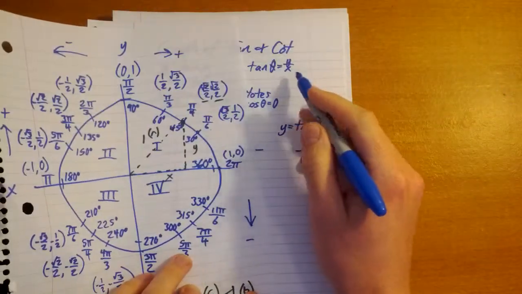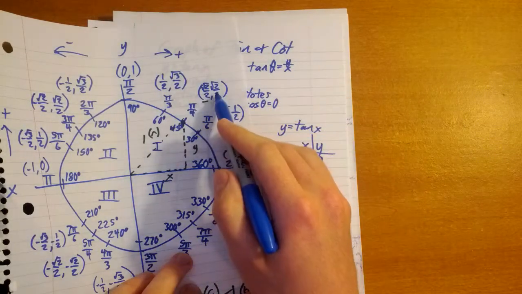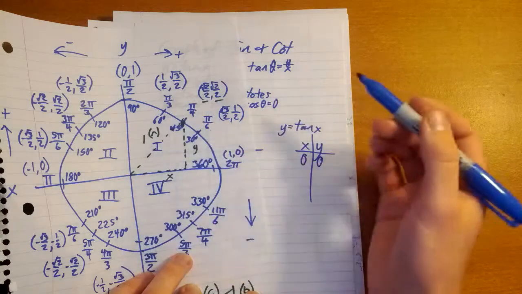So pi over 4 then is y divided by x. Tangent of pi over 4 is y divided by x. So square root of 2 over 2 divided by square root of 2 over 2.